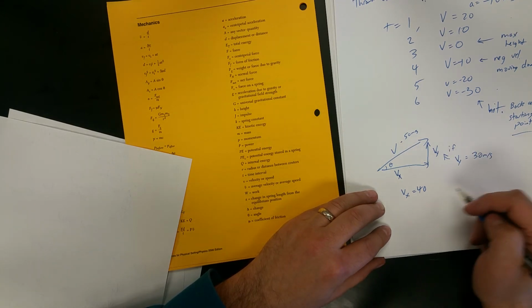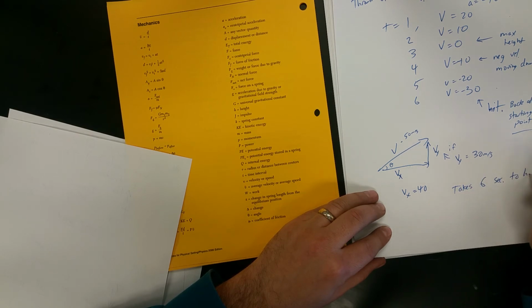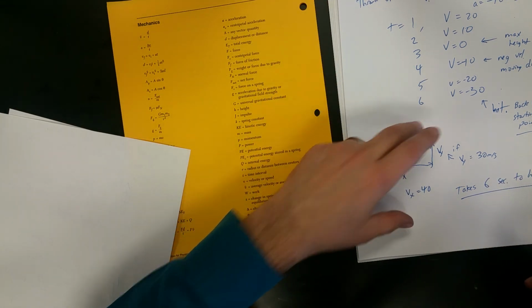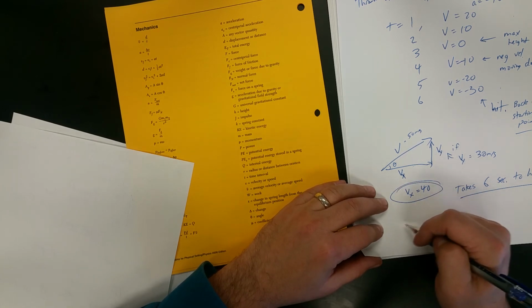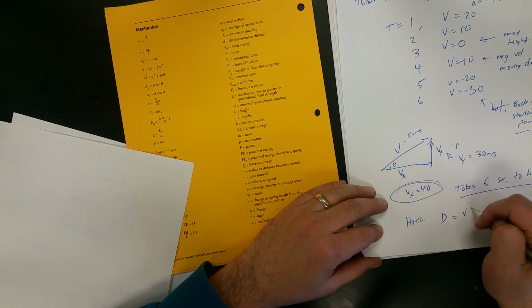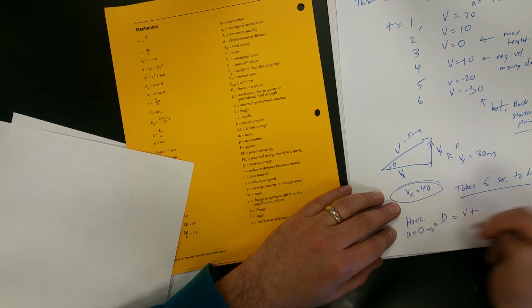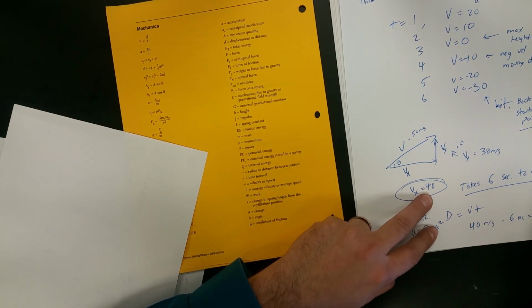So let's say, for example, it takes 6 seconds to hit, which we get from the numbers, and you can get that from kinematics too. Well, how far does it travel horizontally? Then we need to do it with the horizontal speed. Horizontally, distance is velocity times time. It's constant speed because your acceleration is 0 meters per second squared. So it has gone 40 meters per second times 6 seconds. So 240 meters.